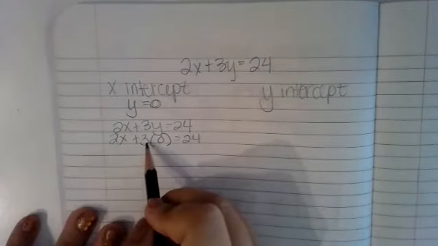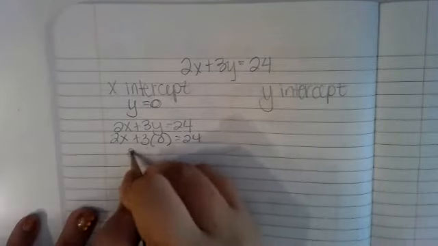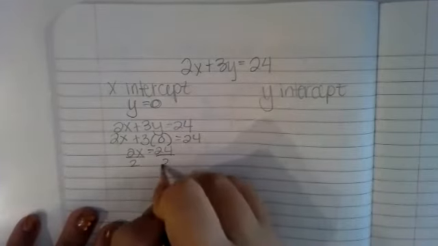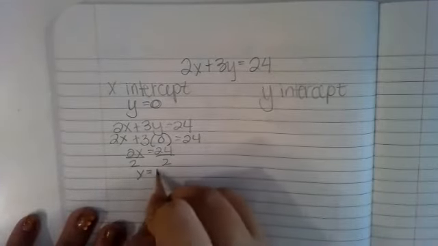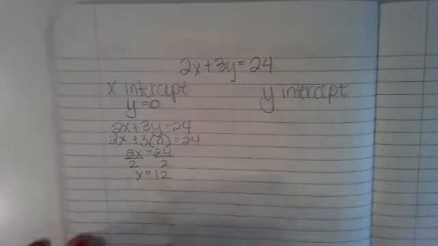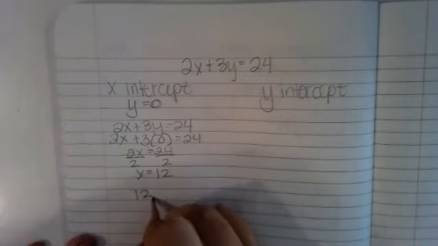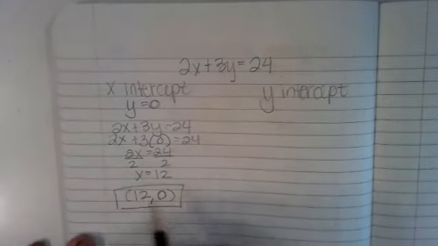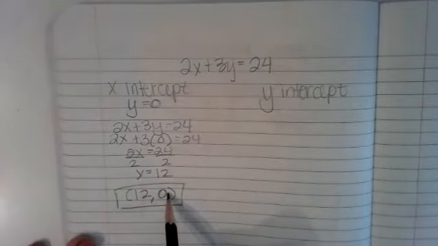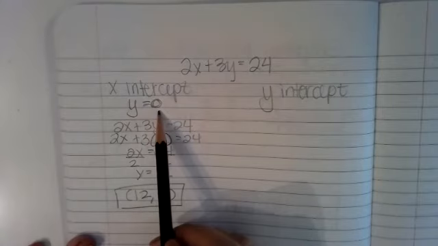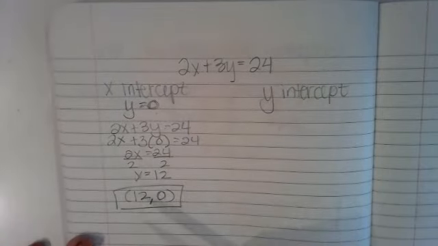Now I'm going to simplify because 3 times 0 is 0. So 2x equals 24. Divide by 2, divide by 2. x equals 12. And then I'm going to write my intercept. So this will be 12, 0, because this is x and this is y, and I know my y is 0 because that's what I substituted in. Now I'm going to solve.